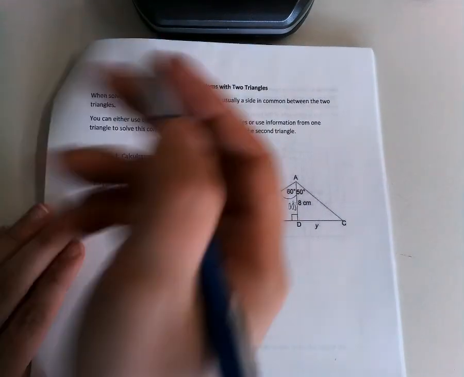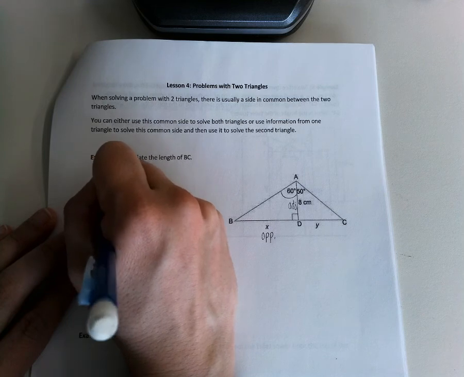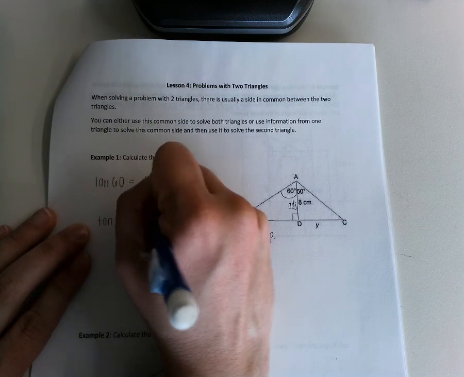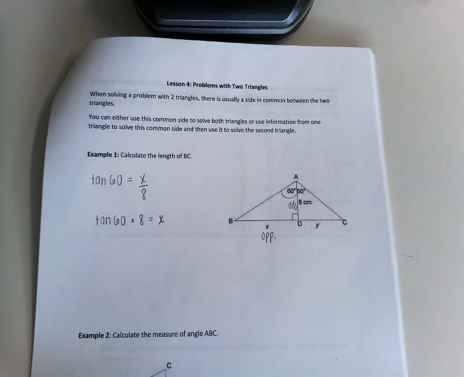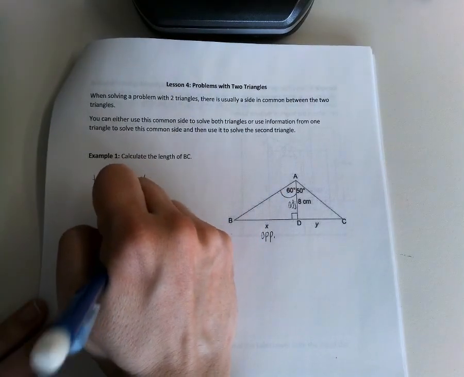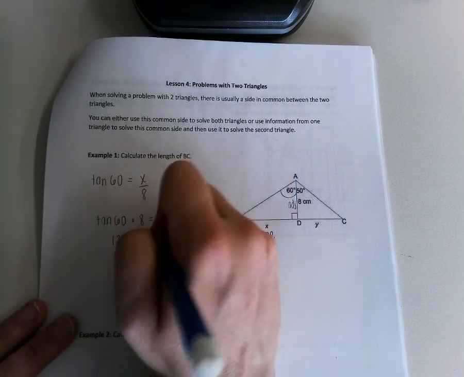Now remember, in order to do that, I'm going to do tan 60 times 8. That will equal x. So x is 13.9 centimeters.